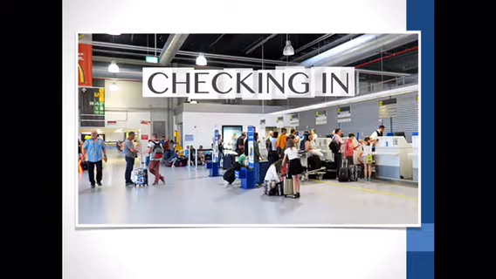The next one is the check-in. The check-in is a place where they are going to ask you for your passport and your ticket, and in this place they are going to ask you some questions about your flight, and sometimes they are going to check your baggage or your suitcase.